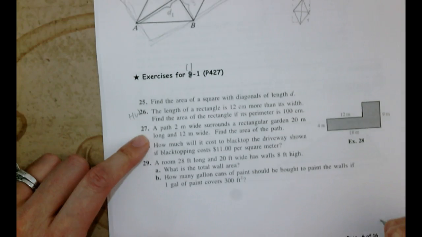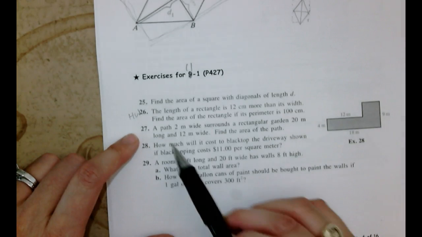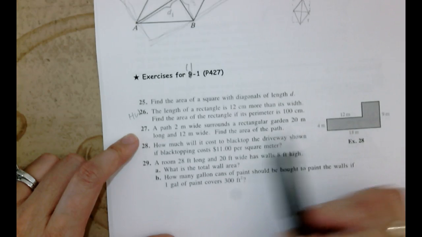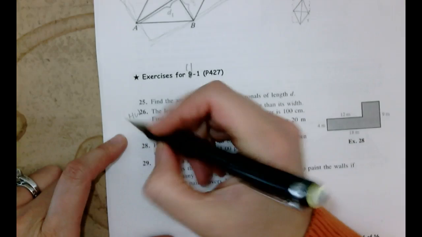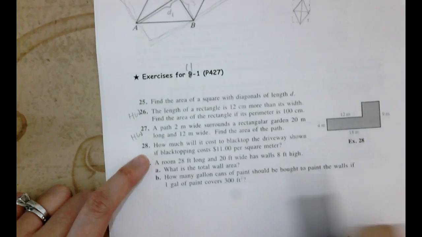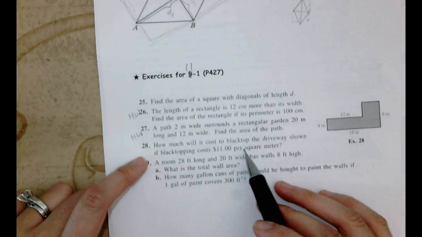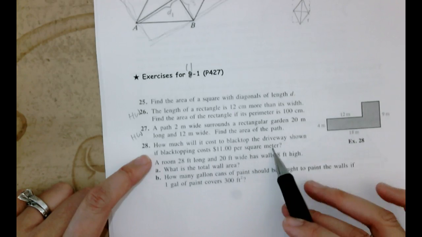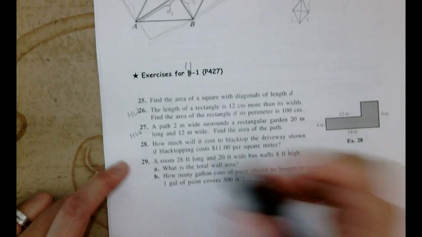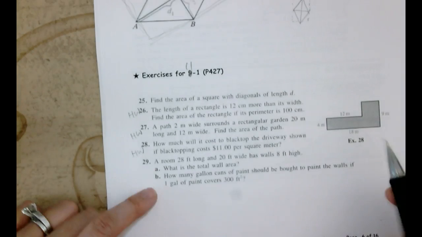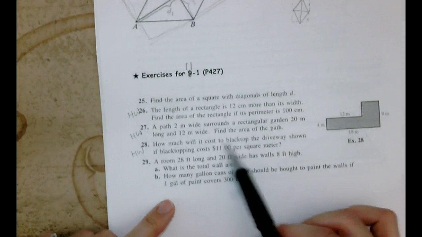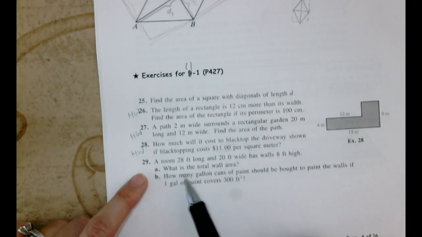A path 2 meters wide surrounds a rectangular garden. Okay, do this one. I think you've done this before. How much will it cost to blacktop the driveway shown, the blacktop costing $11 per square meter? Right, you can do this one. Get the area, and then you have to multiply the square meters by this, right?